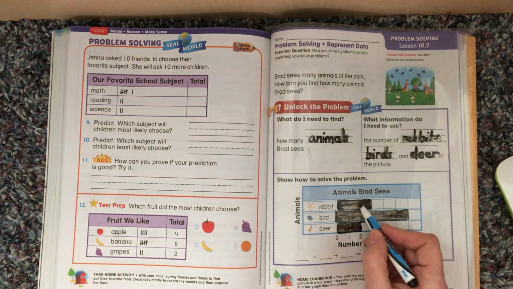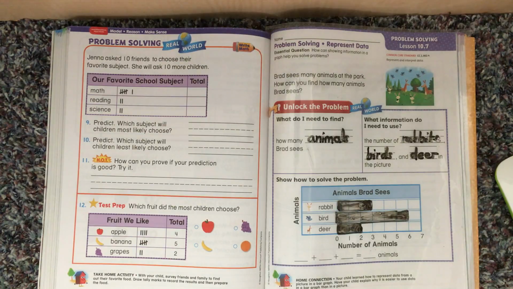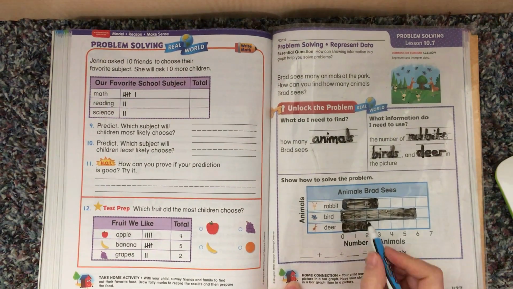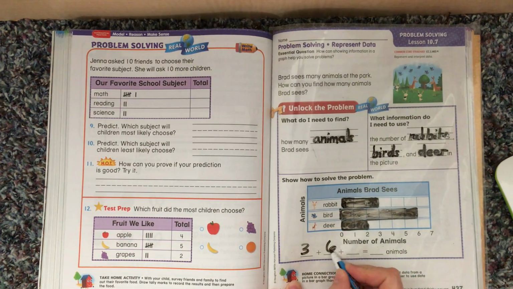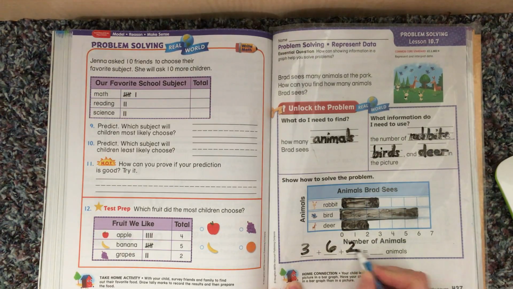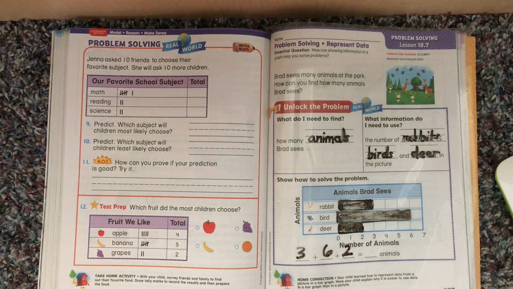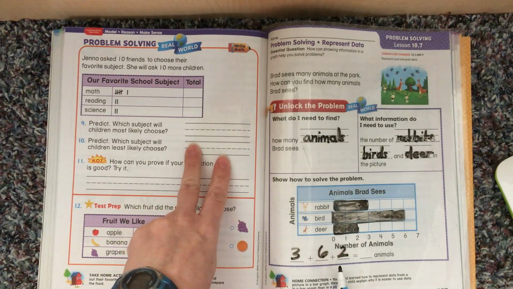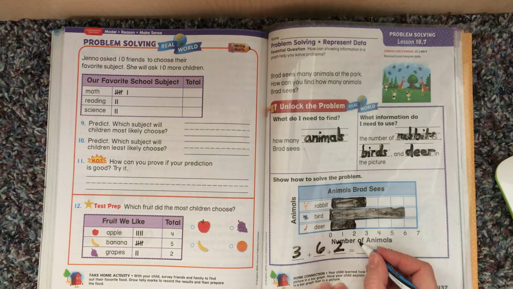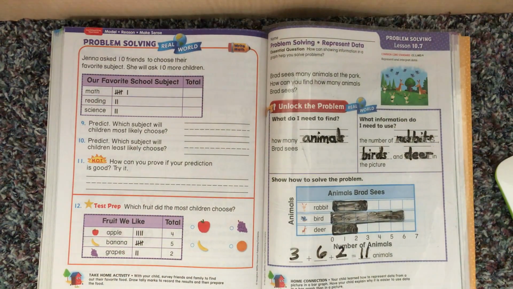Now we need to find out how many there are all together. Let's take a look. 3 rabbits plus 6 birds plus 2 deer equals how many animals? Well, let's do 6 plus 3 is 9, plus 2 more, 9, 10, 11. Brad saw 11 animals.